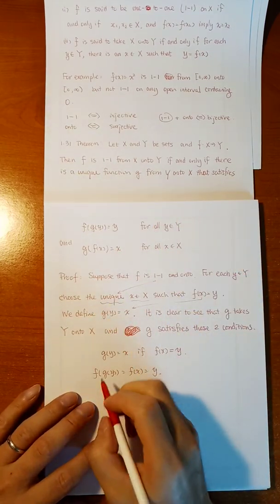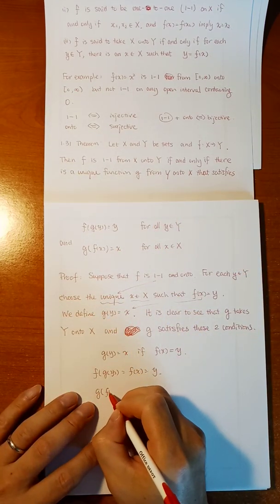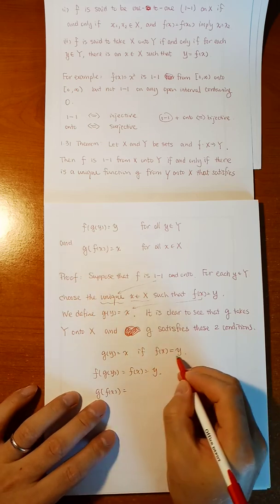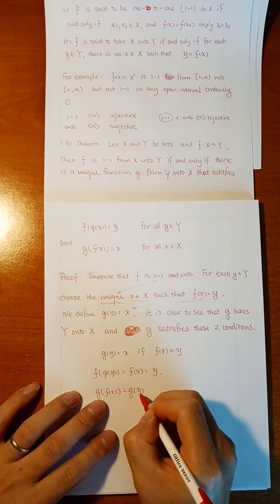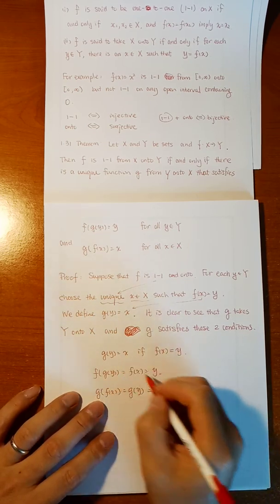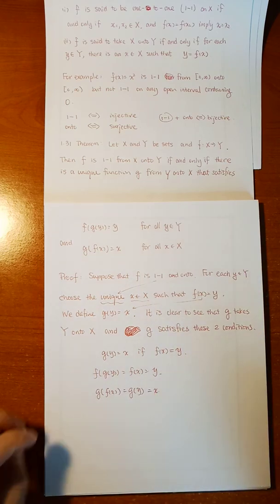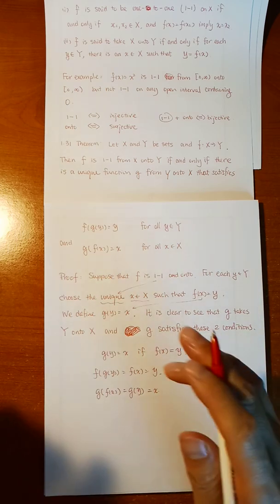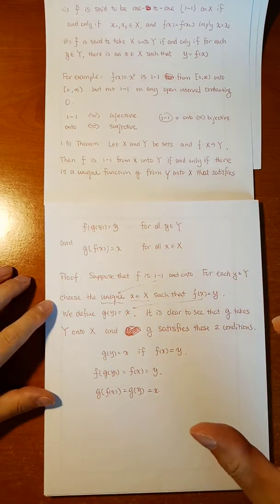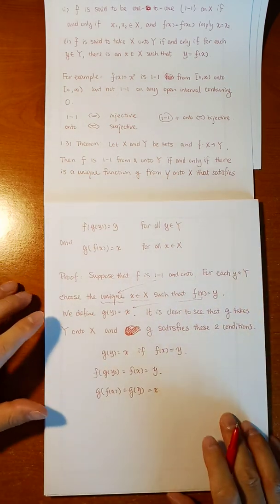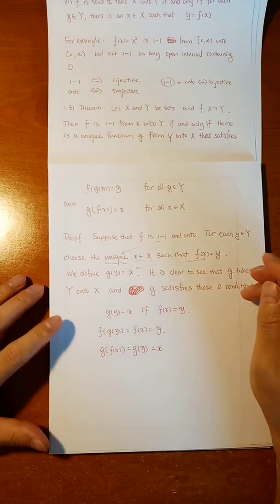And the other way, g(f(x)): f(x) is y, g(y) is x, so g(f(x)) is x. So we just verify those two conditions. Okay, so from one-to-one and onto, you can define and prove the properties for this unique function g.